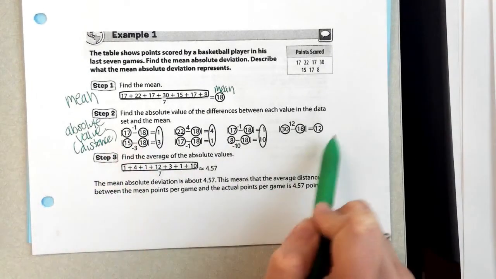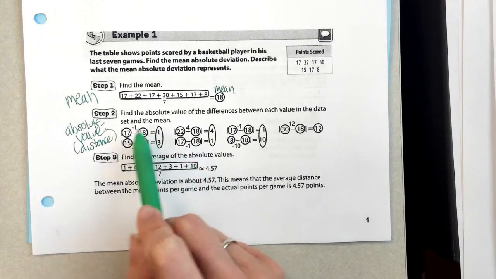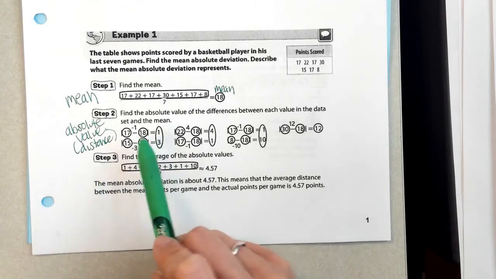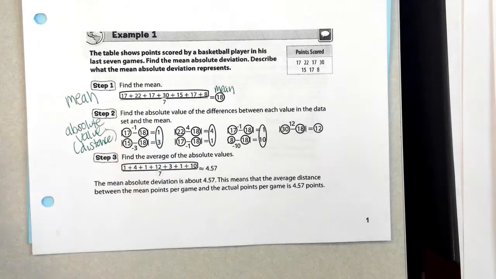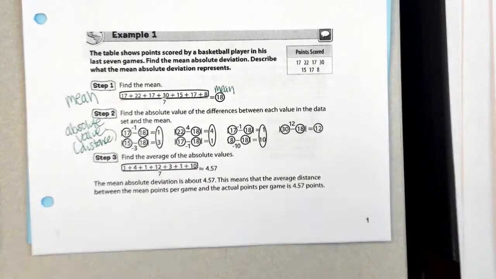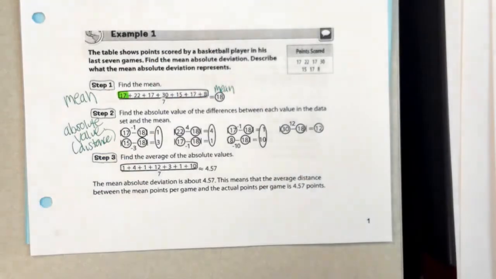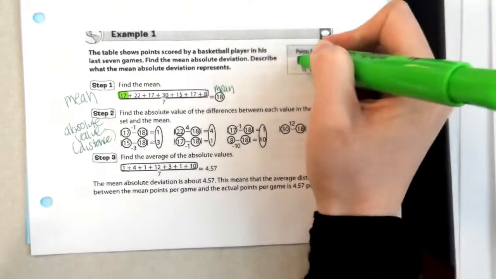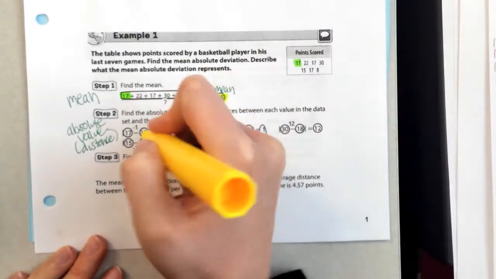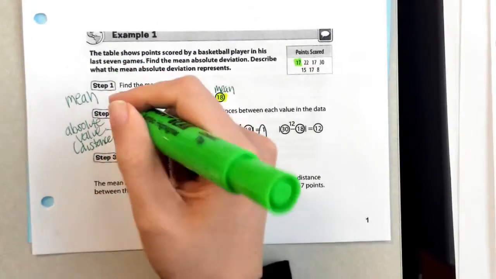In the notes online, it's actually color-coded to help you follow this. But what it's saying is you are taking your number from the points here, you are taking your mean, and you are subtracting them.